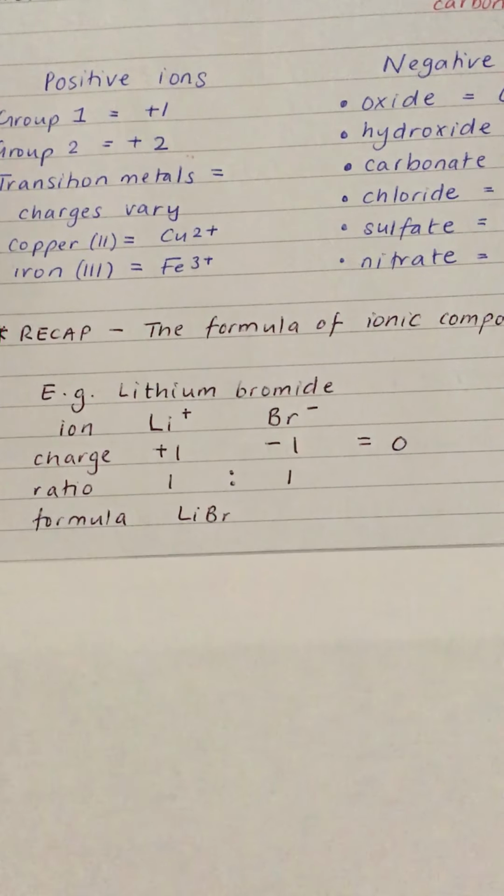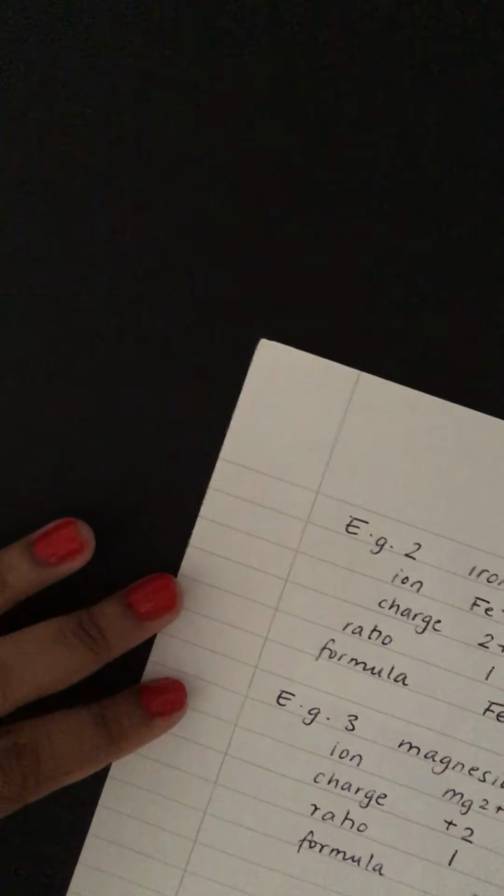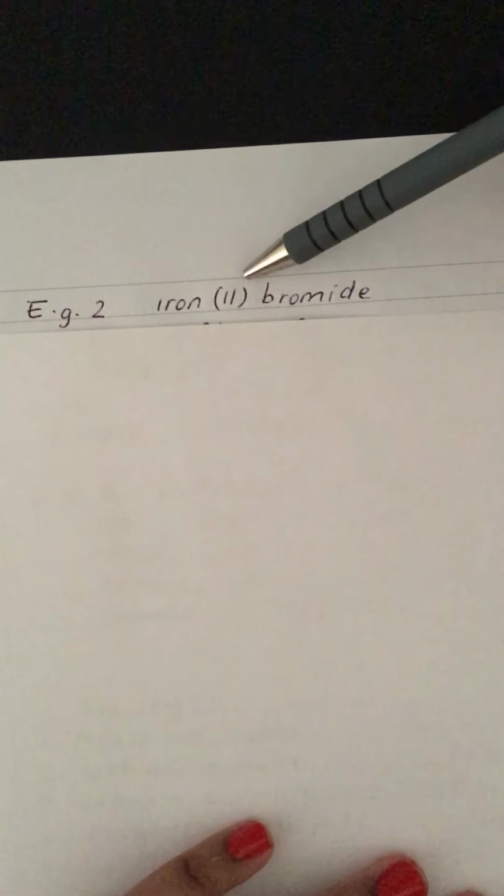Let's do another example together. Okay, so iron(II) bromide. So straight away, I know if I've got these brackets here that the charge of my iron is going to be +2, and bromine will always be Br-.